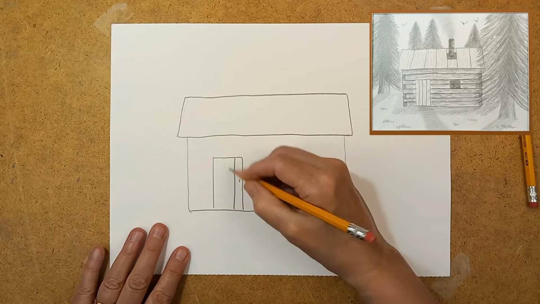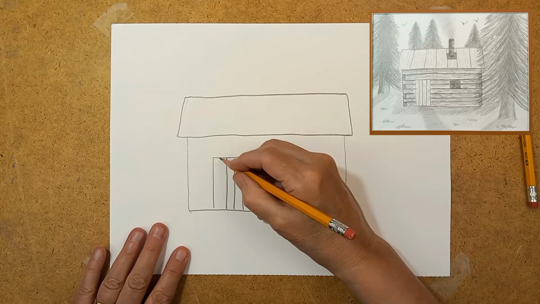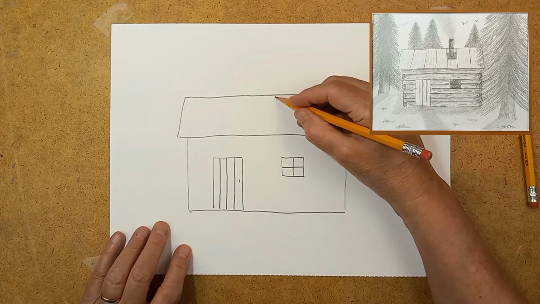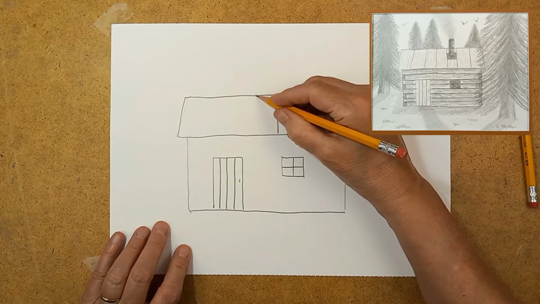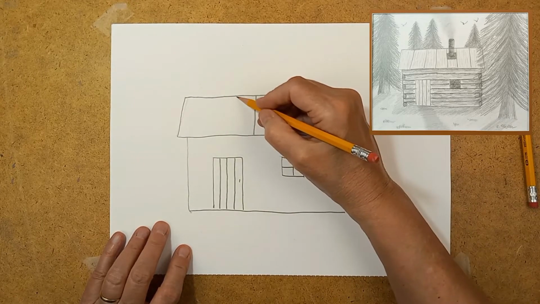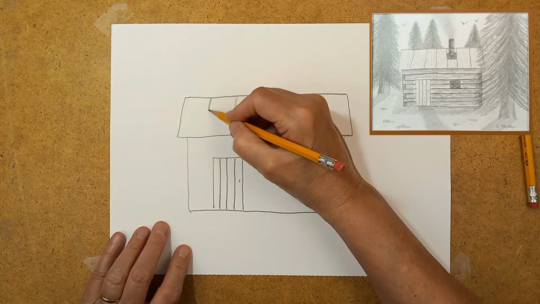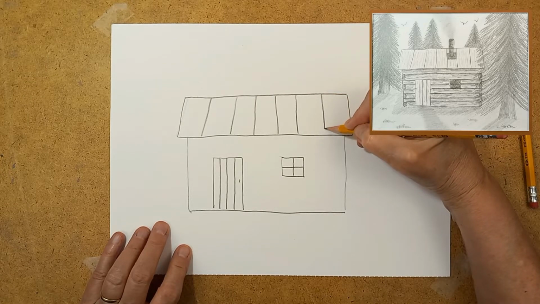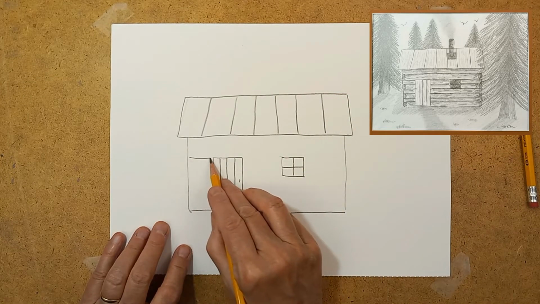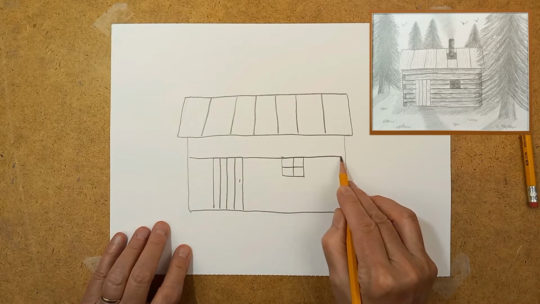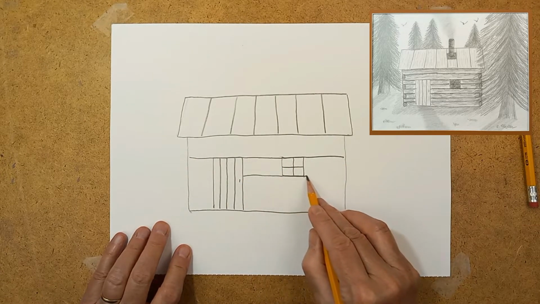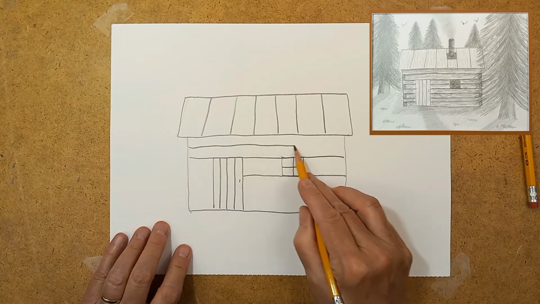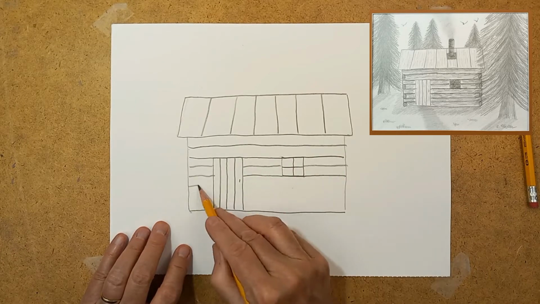We'll add boards to the door and the roof. Add logs across the front of the log cabin. I'll speed up this section because you'll get the hang of it in a minute. When you're ready, pause the video and draw in the boards and the logs.